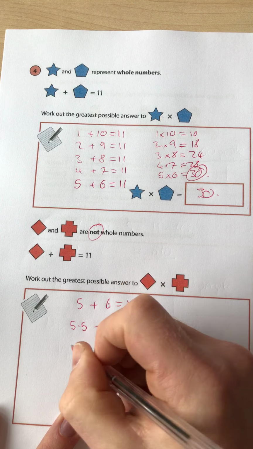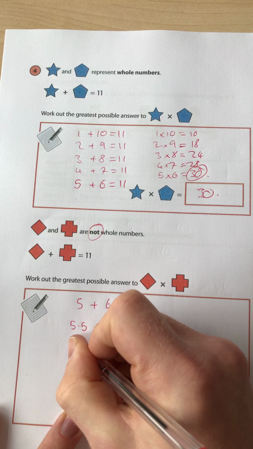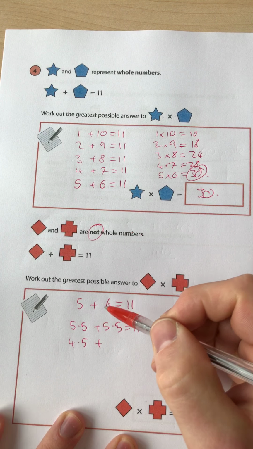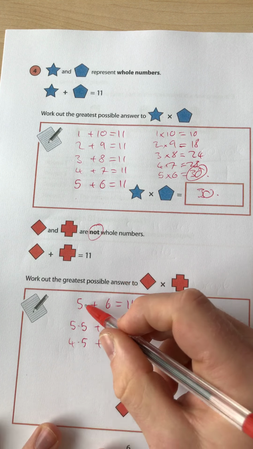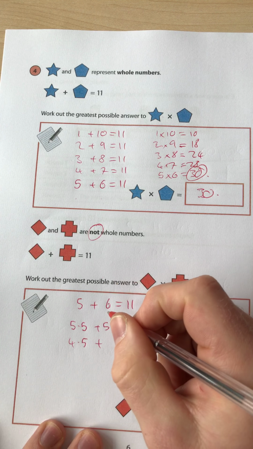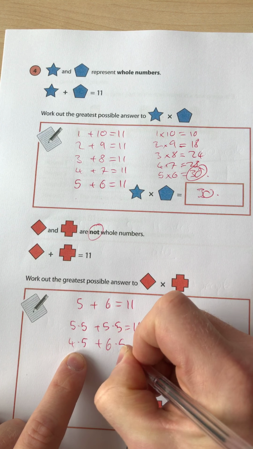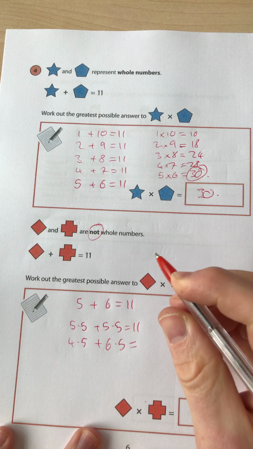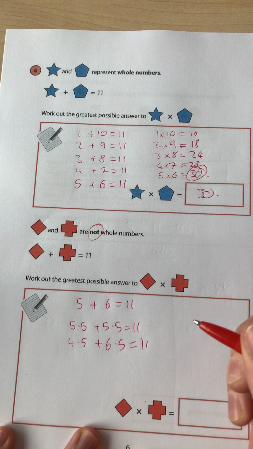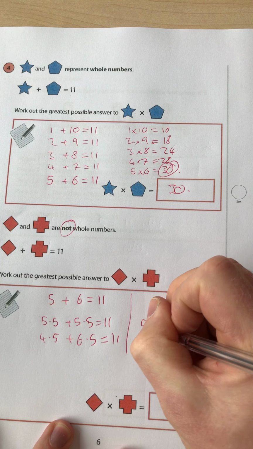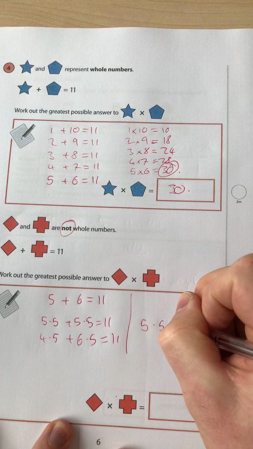I'm also going to try taking off 0.5 from there, so I'll try 4.5, but then if I'm taking off 0.5 here, I'd have to add on 0.5 to there, 6.5. I'm going to stop there, because I know that would equal 11, and then I'm going to multiply both of these and see which gives me a bigger answer.